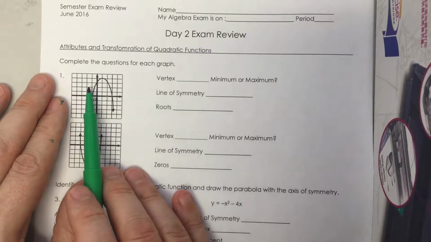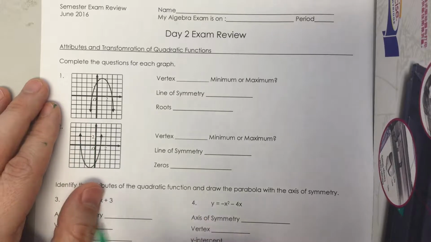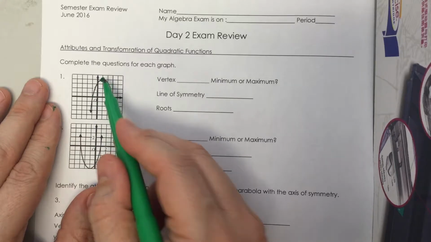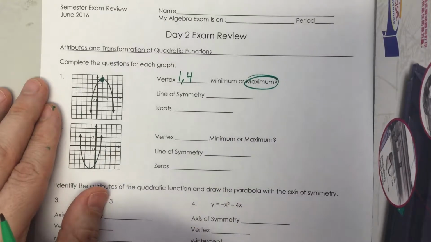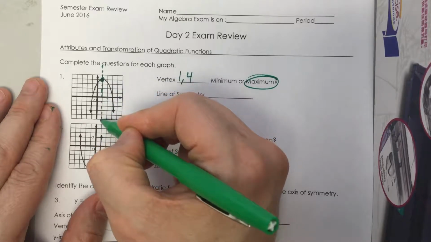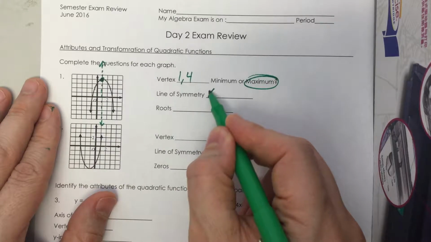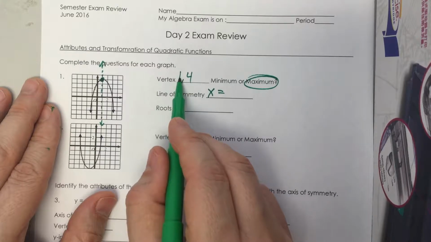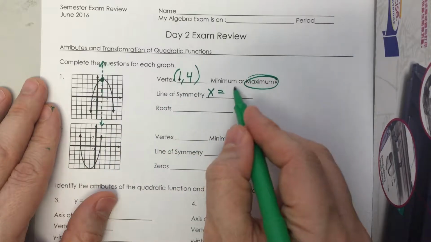What is the vertex? The vertex is always the very top or very bottom of a parabola, right? So here's my vertex. And what's the ordered pair? It's (1, 4). Since it's at the very top, it is a maximum, okay? The line of symmetry always goes right through the vertex. It's a straight up and down vertical line, and it's always x equals, because x equal lines are always the vertical ones, and it's always the x value of the vertex. So this line of symmetry equation is x = 1.